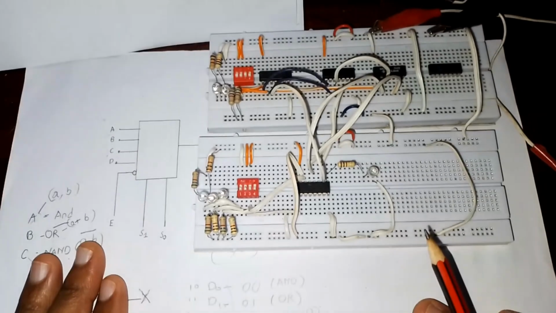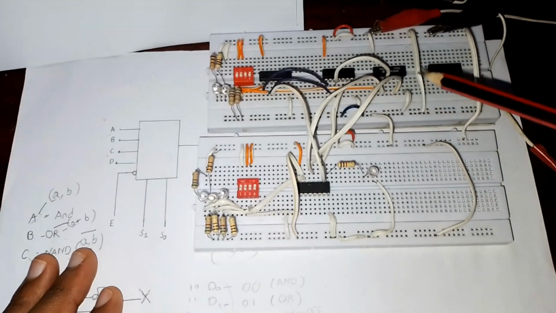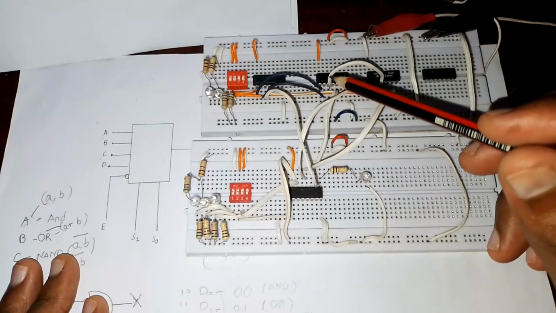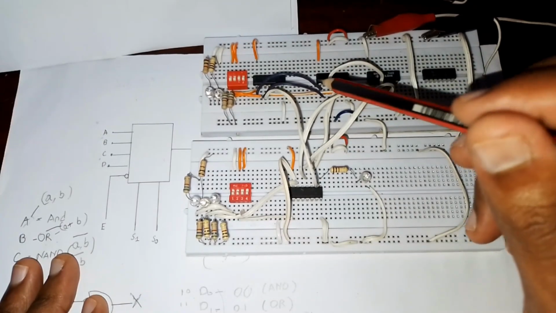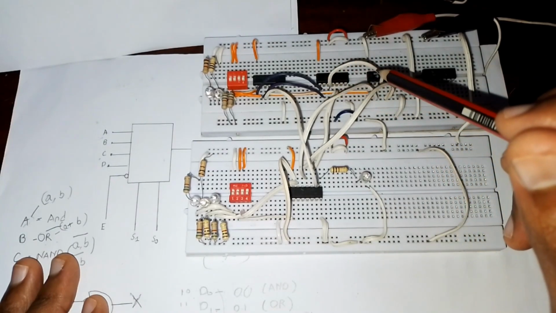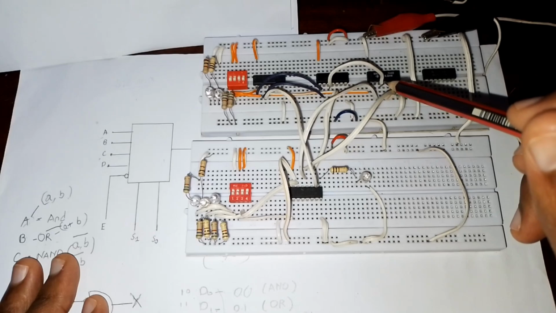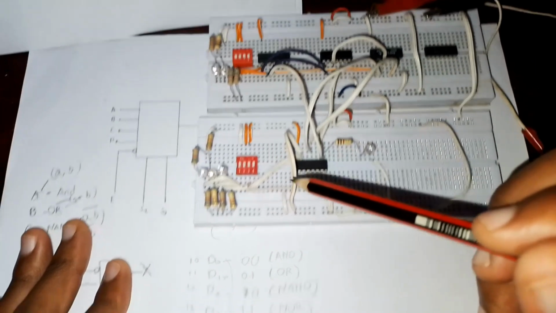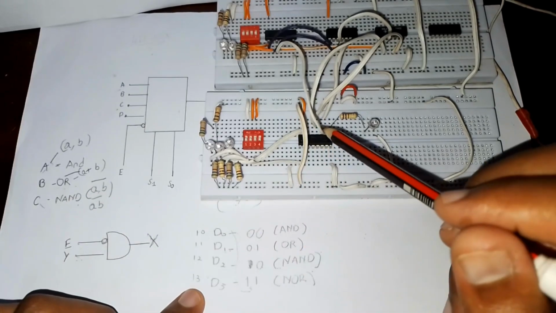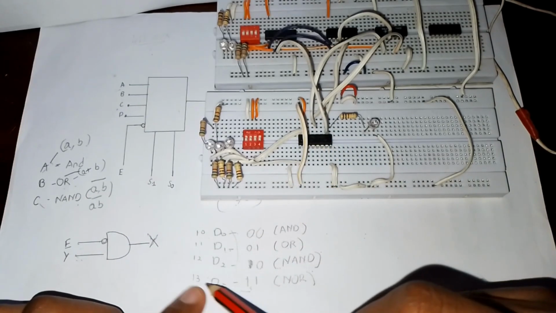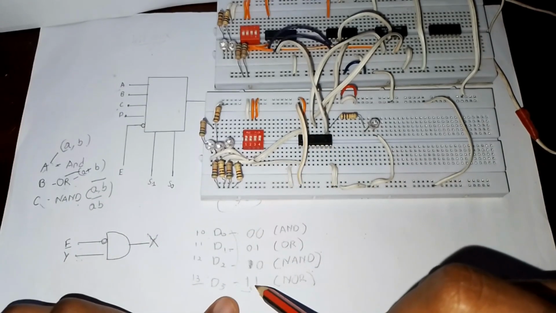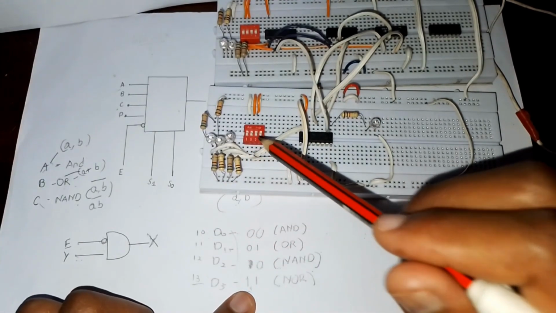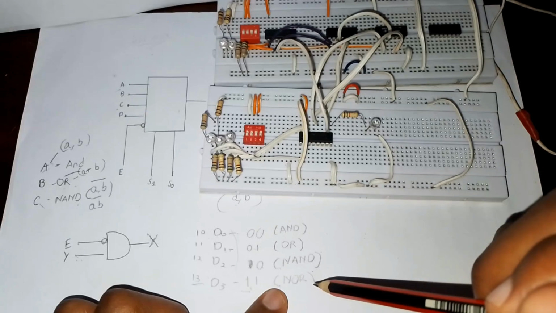So the NOR operation is right here. This is a NOT gate, and this is the OR gate. So the output of the OR gate, we have jumped it using this white jumper into the input of a NOT gate. The output of that NOT gate, we have entered it in D3, which is pin number 13 of our IC, and we have given it the code 11. So when we place 11 on our select, we are going to choose NOR operation.